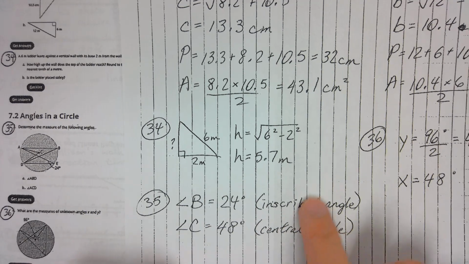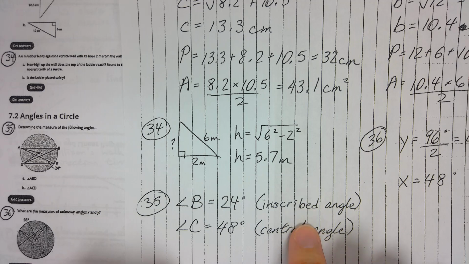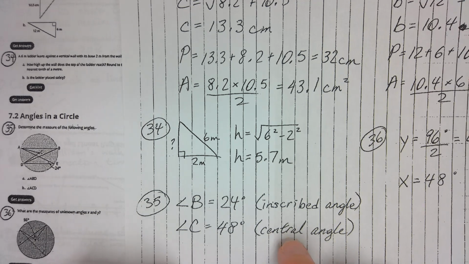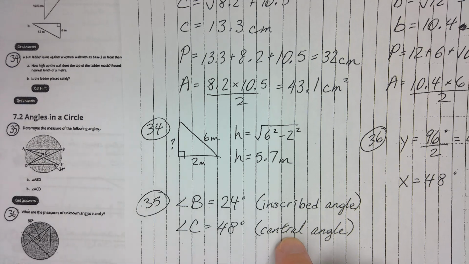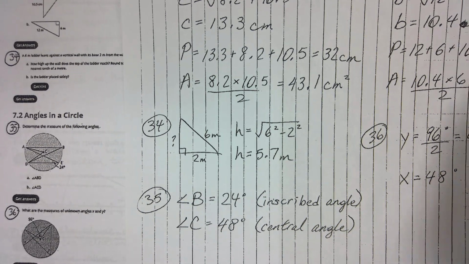Do you guys need to know these terms? Yes. Okay. That's how you spell it. It's not called the center angle. All right. Central angle. And it's not your C angle. I saw it on the last test.